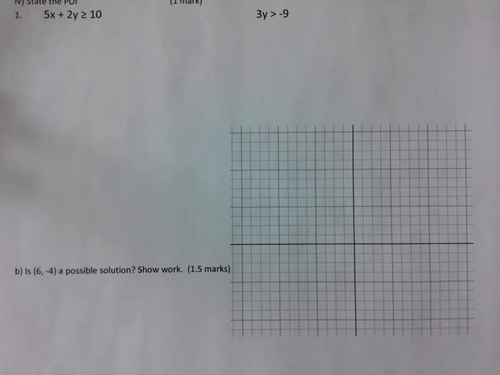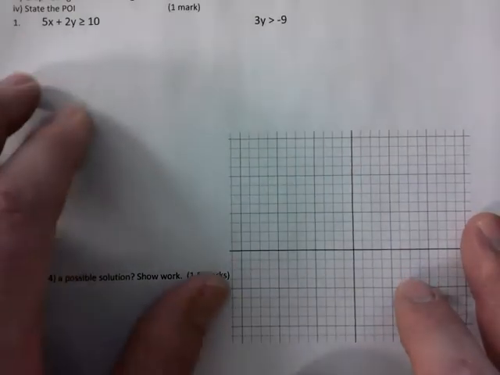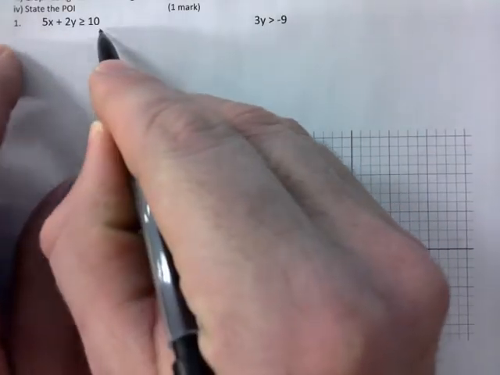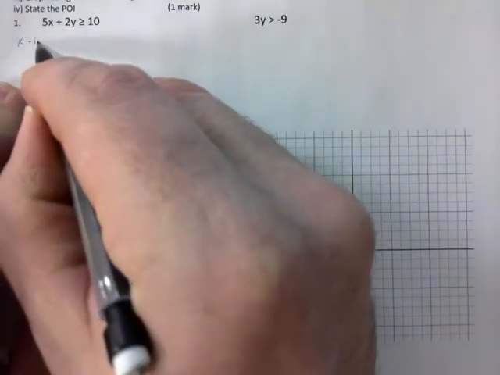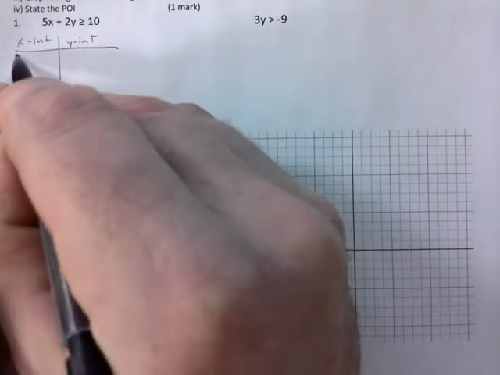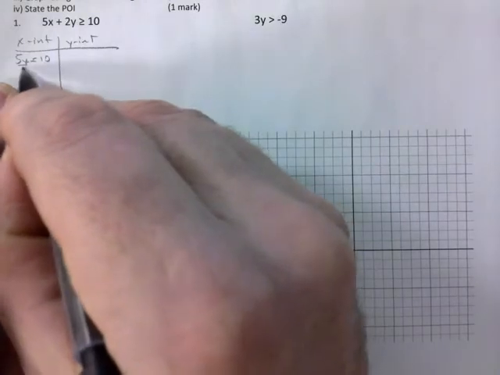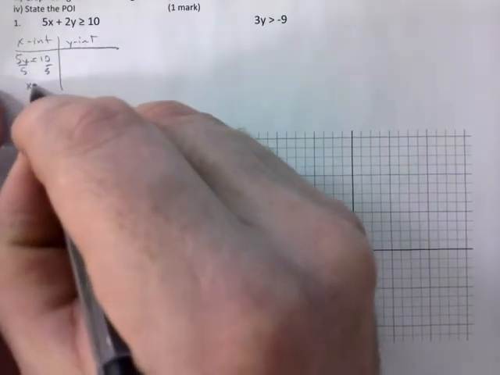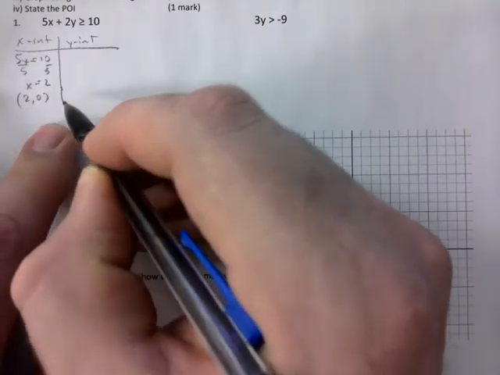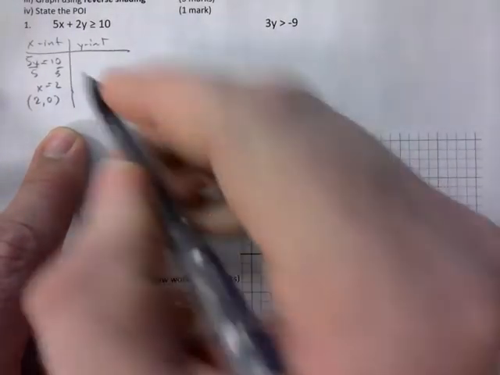All right, let's see. So for the first one, it's how we want it. So we go ahead and find the intercepts. 5x is equal to 10. Divide everything by 5. x is equal to 2, (2, 0). I'm going to go a little bit faster because you should be okay with that by now.